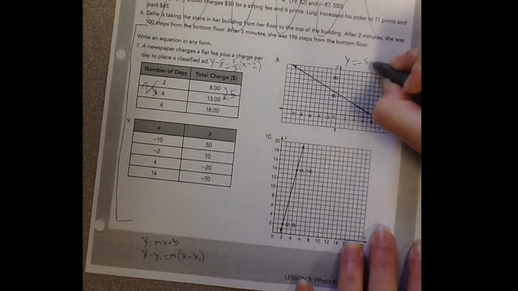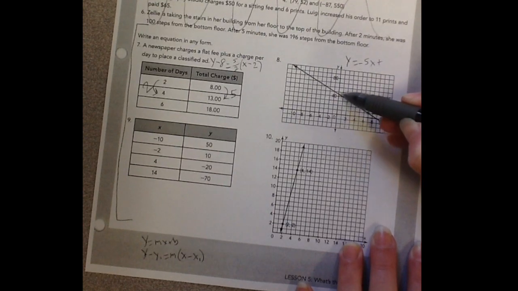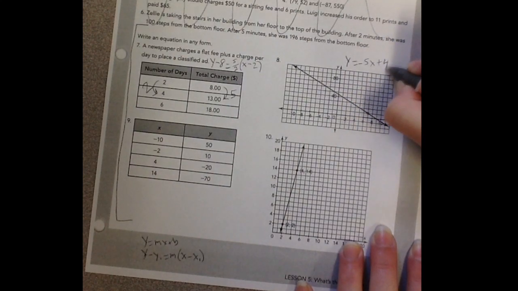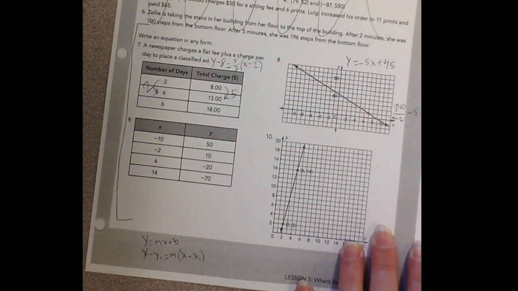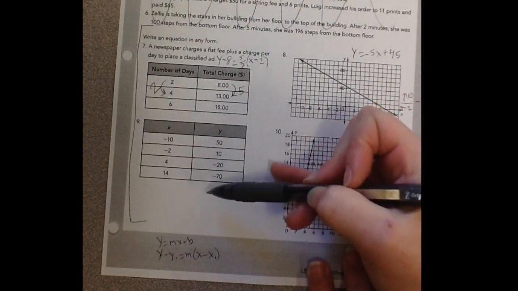So negative 5x plus where it's crossing, and this one's a little tricky. It's crossing a little bit after 40. It's like halfway, so maybe 45. So about right there.